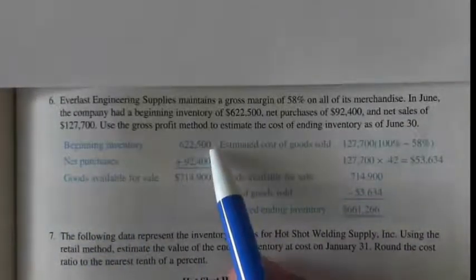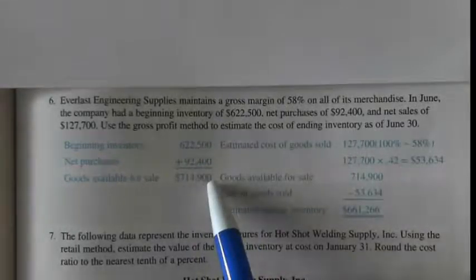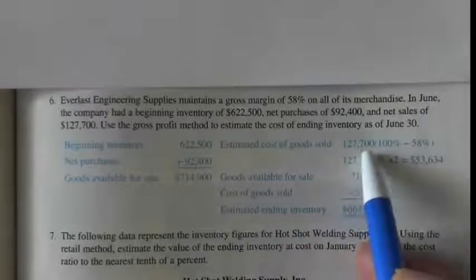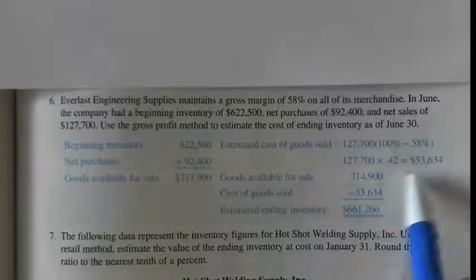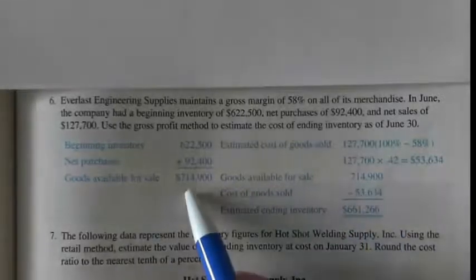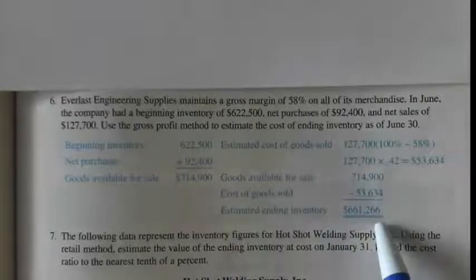So just like what we've done before, beginning inventory, what we added to it, total goods for sale. Estimated cost of the goods sold times our cost of purchasing the items. We subtract that from our goods available for sale that we already figured out to get our estimated ending inventory.